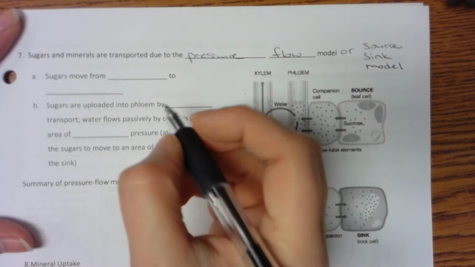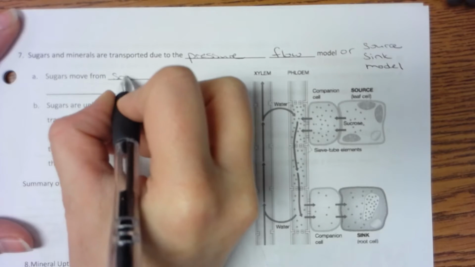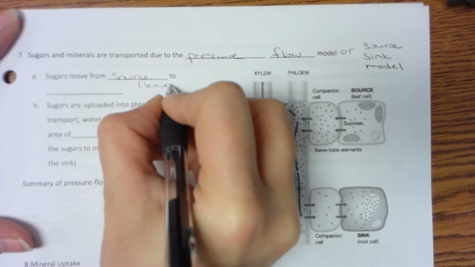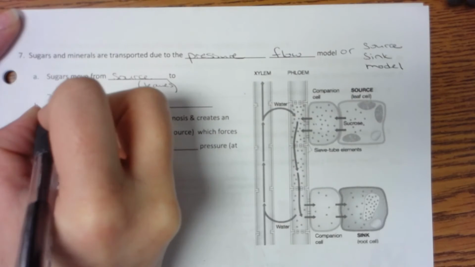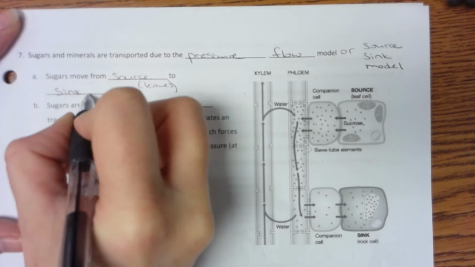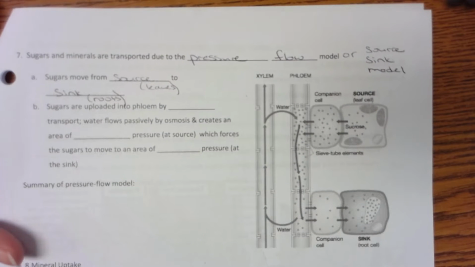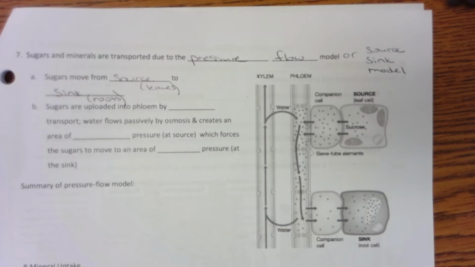So sugars are going to move from where they're made down to the roots. So they just call that source sink. I usually don't hear the pressure flow model too much, but it just goes in waves.